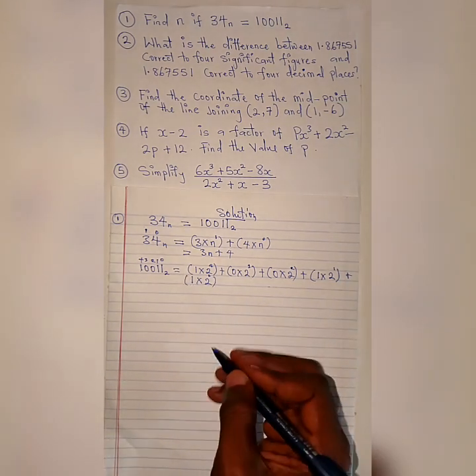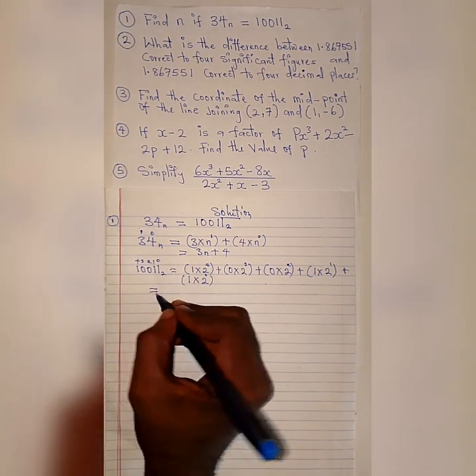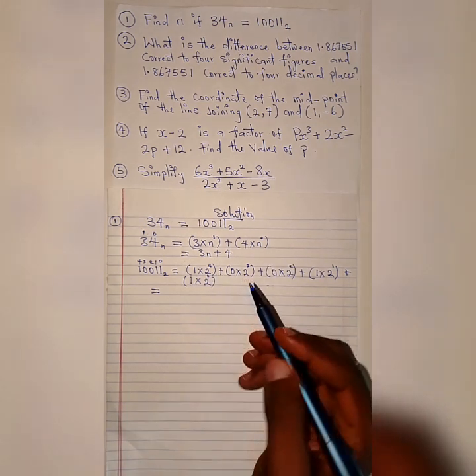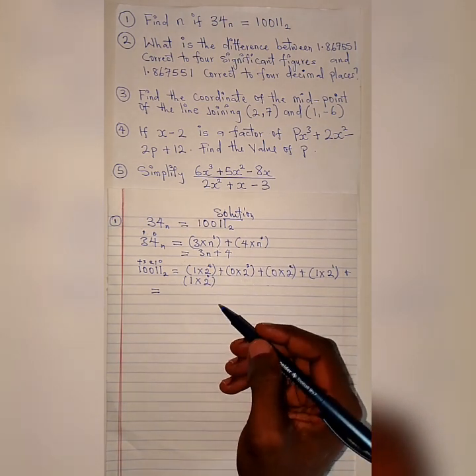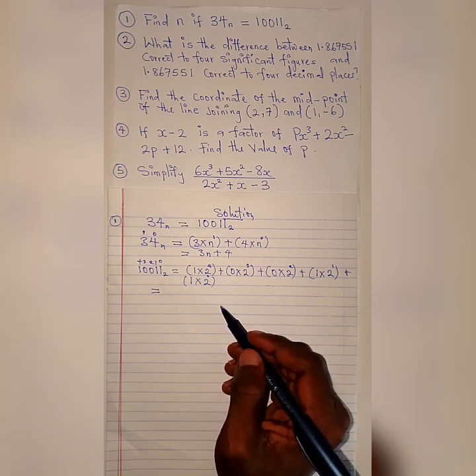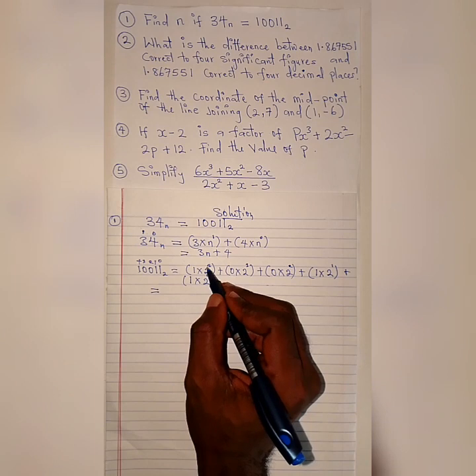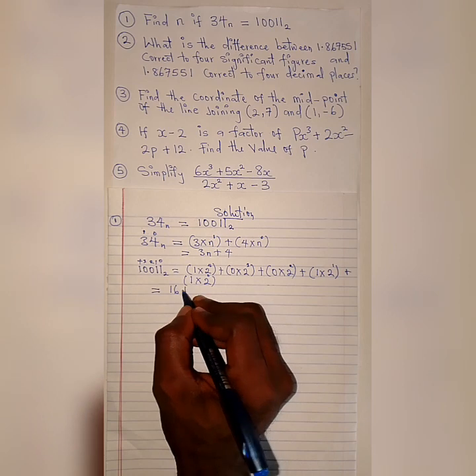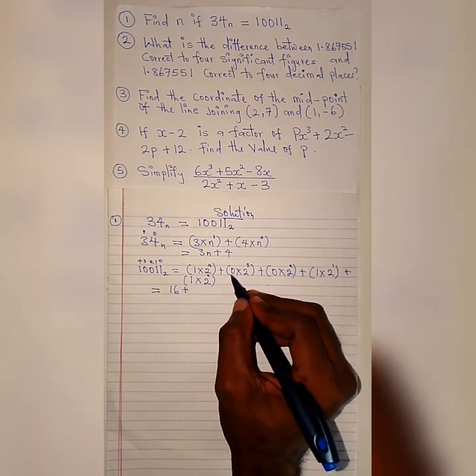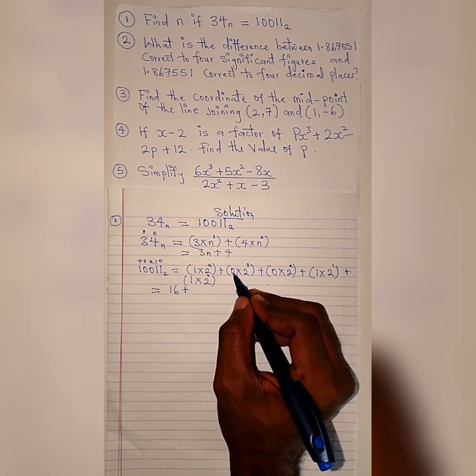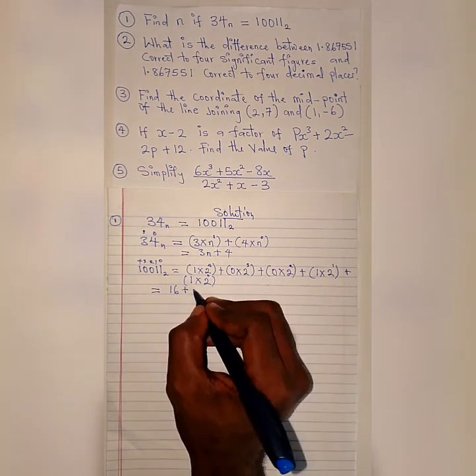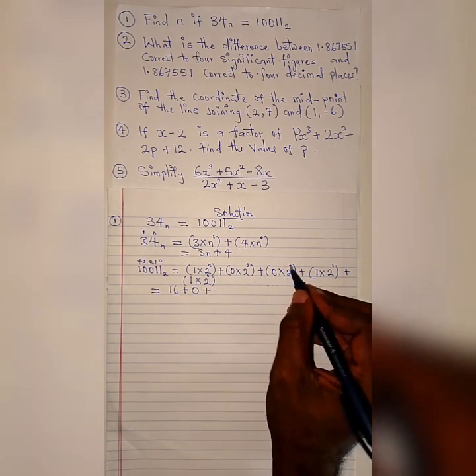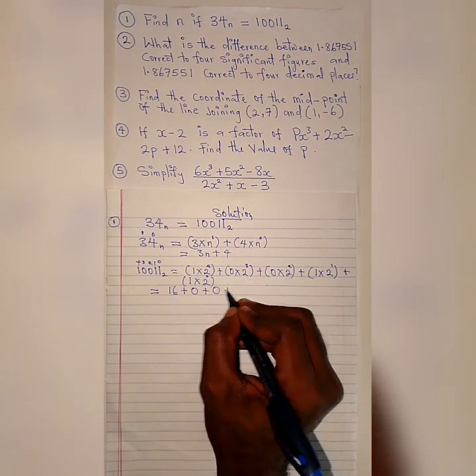All right, so now let's see what we are going to have. 2 raised to power 4 is 2 times 2 times 2 times 2: 2 times 2 is 4, 4 times 2 is 8, 8 times 2 is 16. So 16 times 1 gives us 16. Plus, anything multiplied by 0 gives us 0, so 0 times 2 raised to power 3 is 0, plus 0 times 2 raised to power 2 is 0.